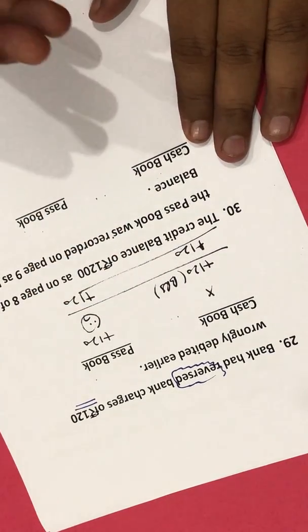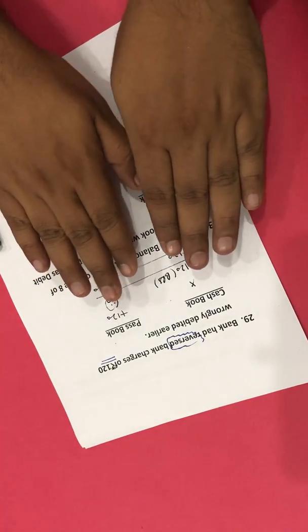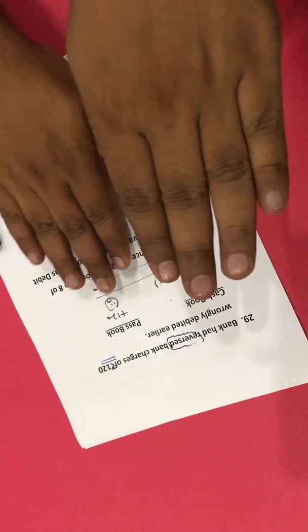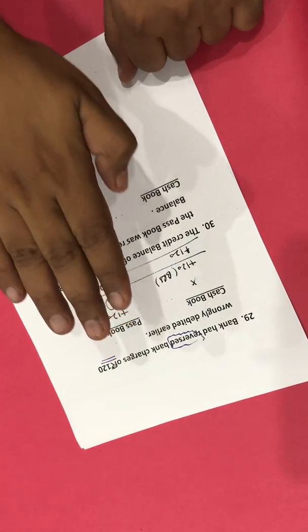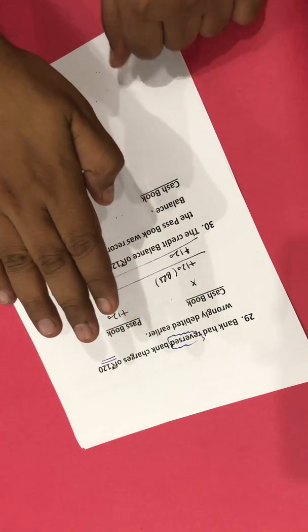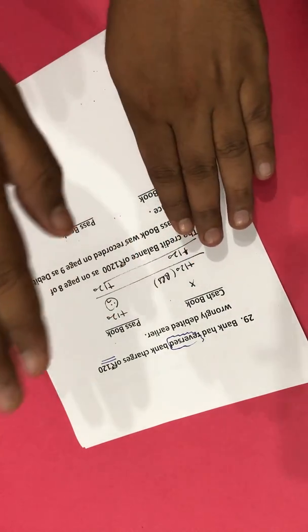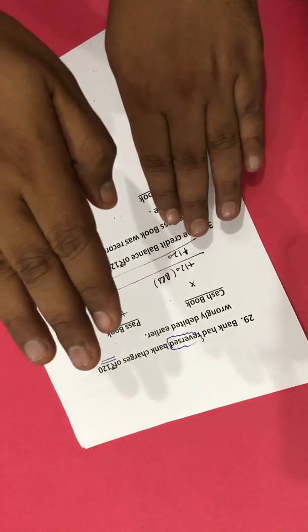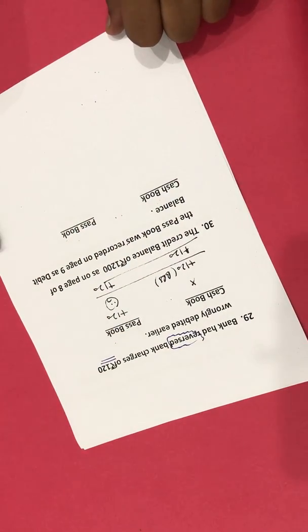If I go with the hands, my right hand is the cash book and left is the passbook. The left hand has gone up by 120, so similarly right will go up. But if the bank balance is given as per passbook, my right hand is the passbook and left is the cash book. The right hand has gone up by 120 rupees, so to balance it, the right hand will come down, that is, 120 will be minus.